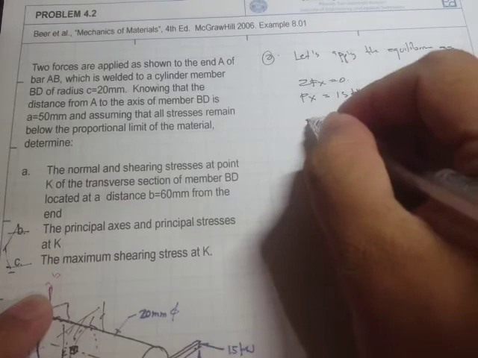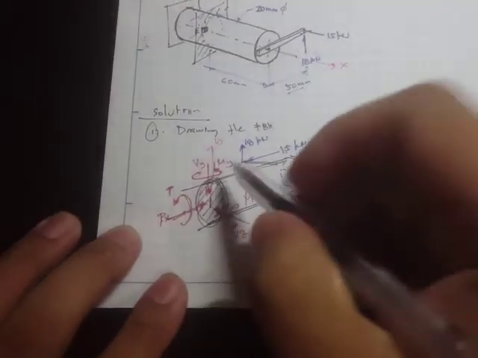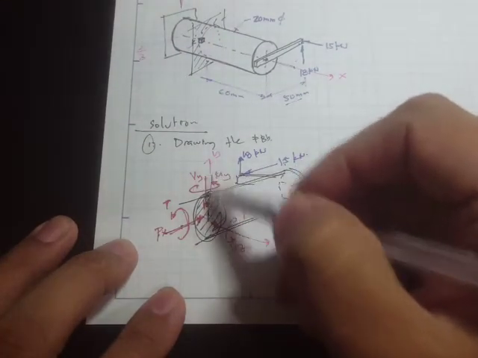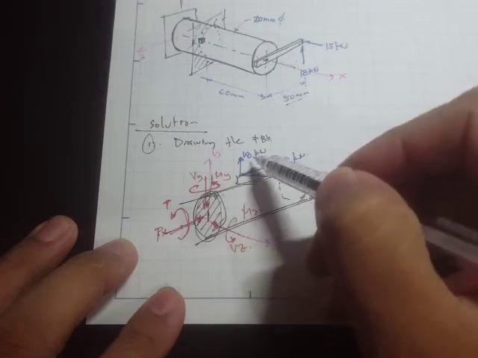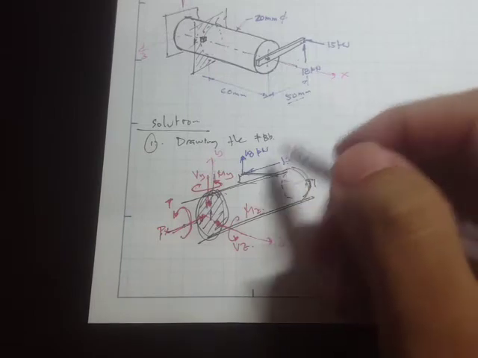Okay, next is to take summation of forces along the y is equal to 0. So the forces along the y are this internal force, Vy, that's downward, and we have this 18 kilonewton external force.